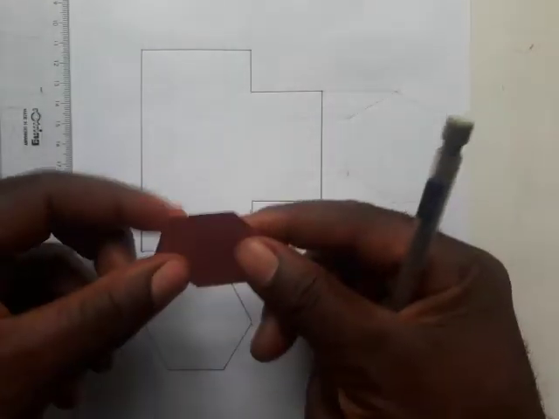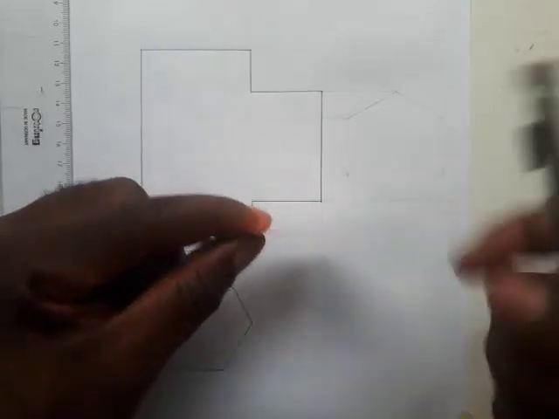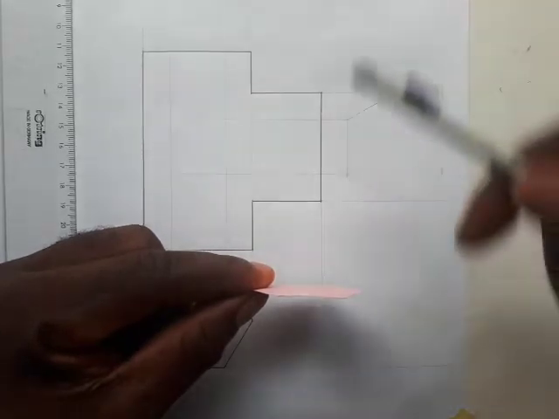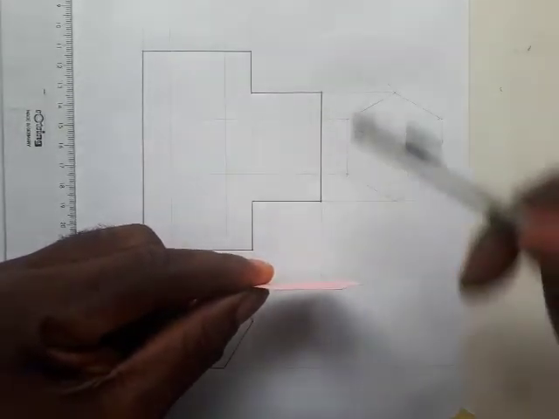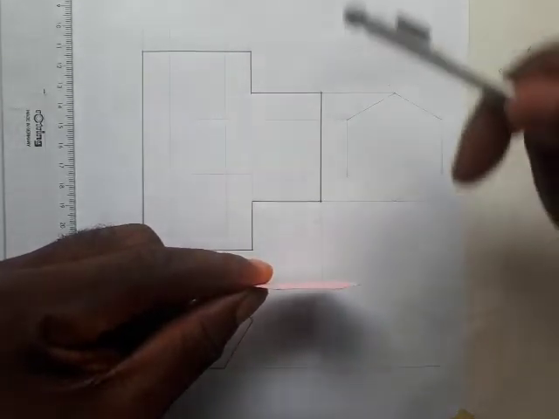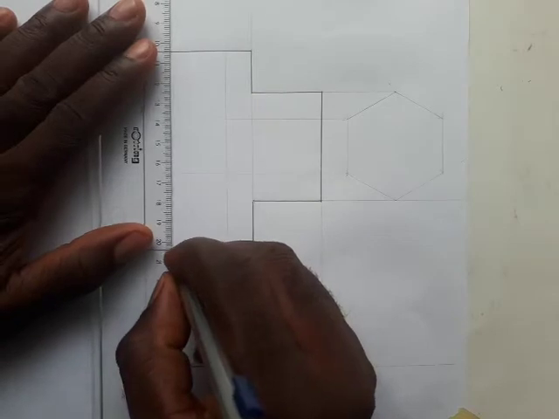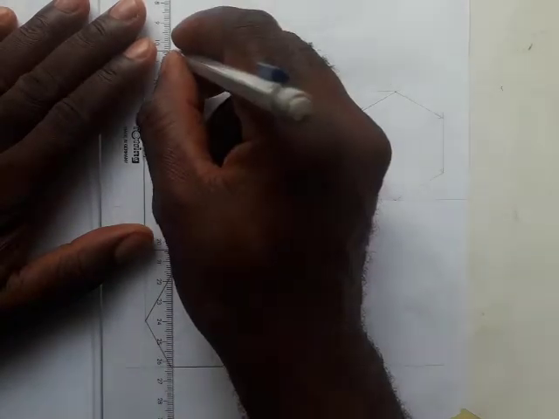Okay, remember it is a hexagon. You'll be seeing this line at the edge forming the corner. Okay, you'll be seeing it to be visible. This one will be visible, so you also have to draw them thick lines.